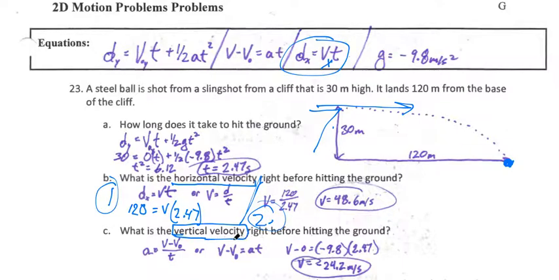Now how do I know to use this formula in the first place? Well, I know that I'm looking for a vertical velocity right before hitting the ground. So right before hitting the ground, I'm looking for a v final, or v. So v without the little naught next to it means that it is v final. This formula has a v, but it's a v initial, so I can't really use that, which means that formula is out of the question.